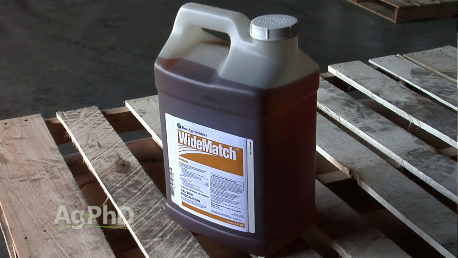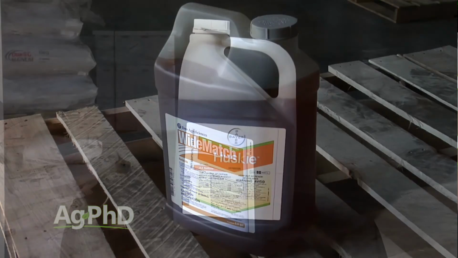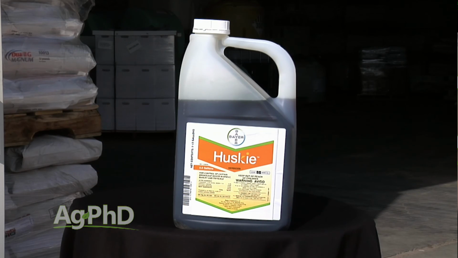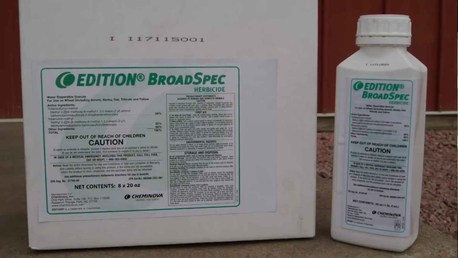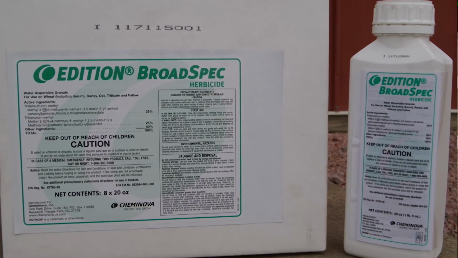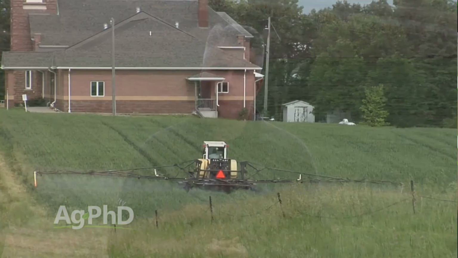So all we're trying to say here is Wide Match is a great product for kochia and for Canada thistle. Husky is a great product for a lot of other weeds. If you need a tank mix partner, rather than 2,4-D, you can go with something a little bit less expensive, like an Addition product, an SU, and there are plenty of other products out there too that are going to be safer than 2,4-D and in a lot of cases less expensive. So you can save money, get a little bit better yield, still do a great job on the weeds. That's what we're all after.